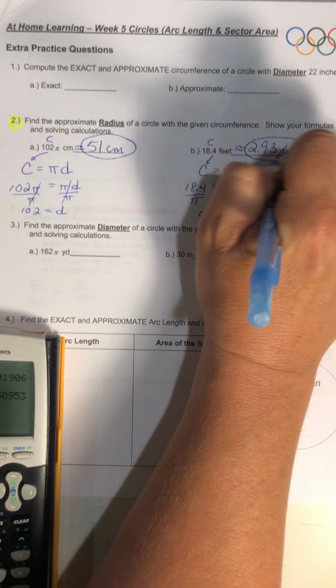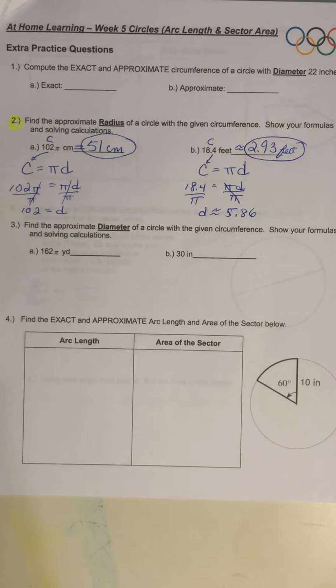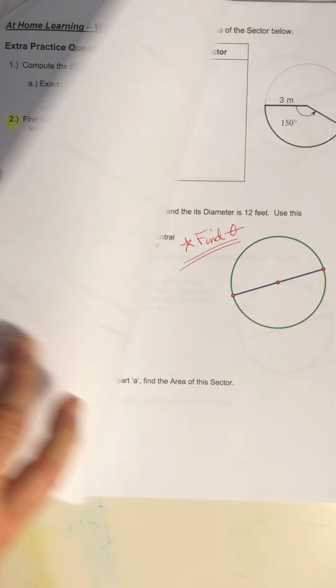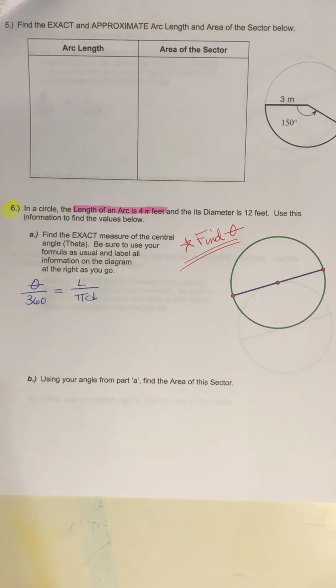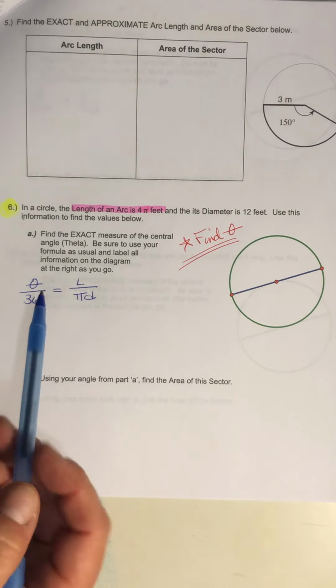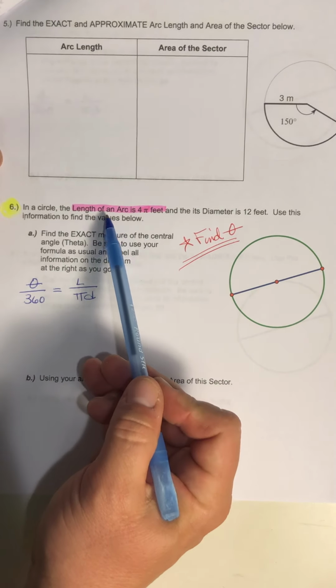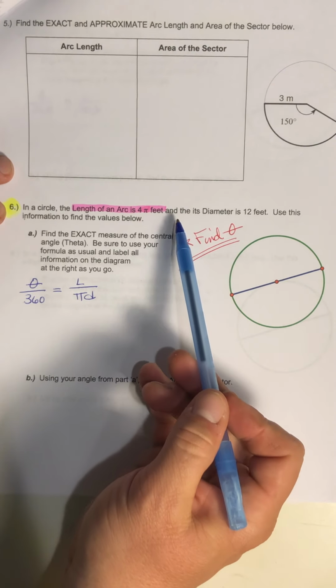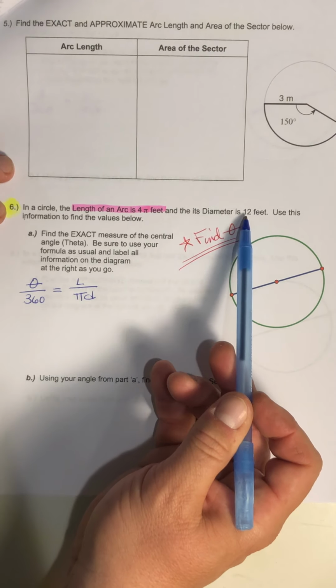Okay, now last thing I'm going to cover here in this second video, and it's going to kind of piggyback off of this. Later on, you're going to be asked to deal with arc length and area of a sector, but they're going to give you some different information. So here we go. All right, in this example, they tell us that the circle has an arc length. So guys, they're starting off by giving us the arc length. They're telling us the arc length is 4 pi feet, all right? And then its diameter is 12 feet.